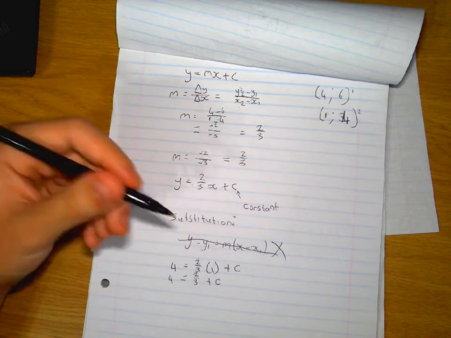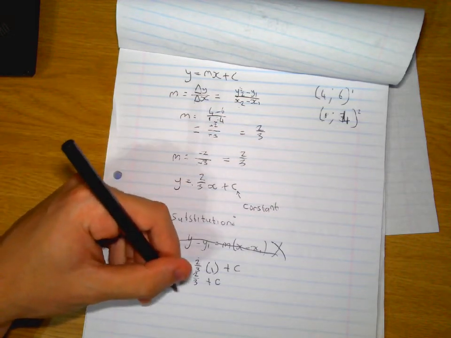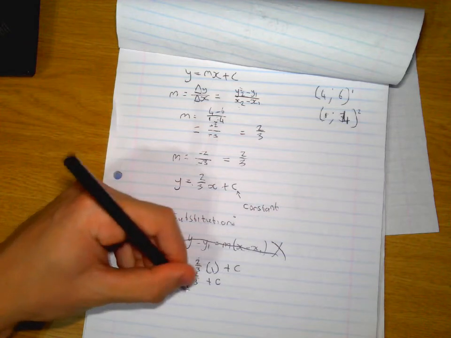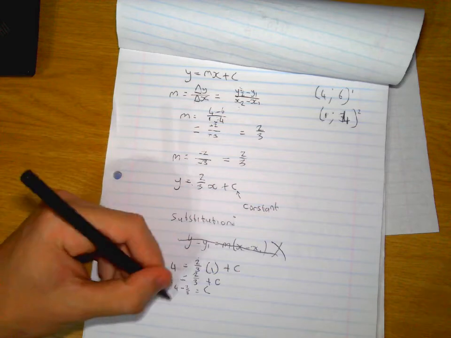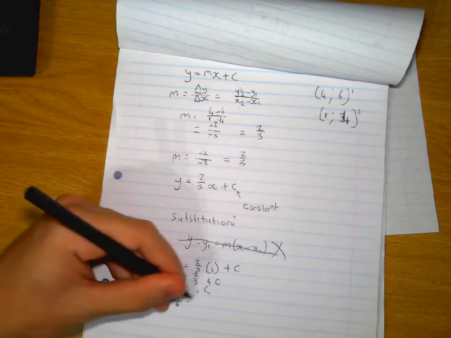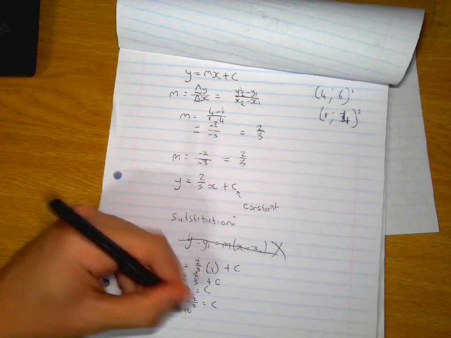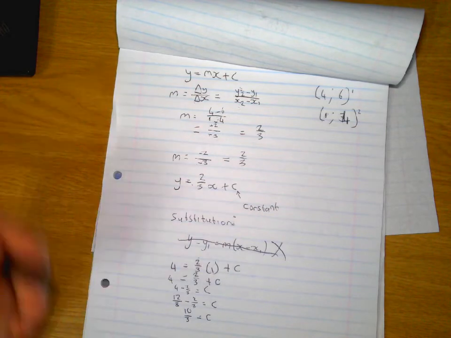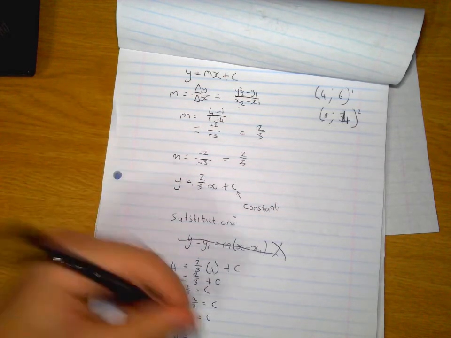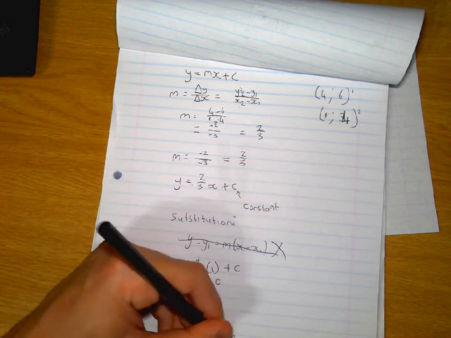Now I just need to solve for c. So I take 2 over 3 across. 4 minus 2 over 3 equals c. 4 is the same thing as 12 over 3. Alright, and then 12 over 3 minus 2 over 3 is 10 over 3. So that's what c would be. So your final equation would be y equals 2 over 3x plus 10 over 3, because that's what c is.